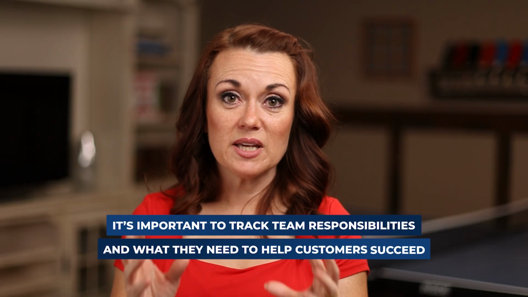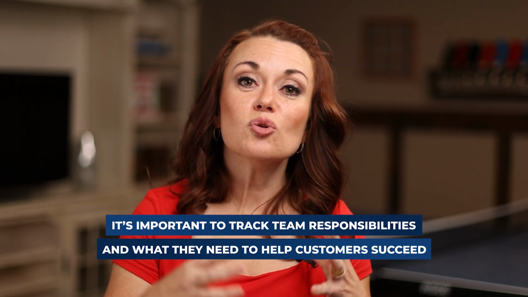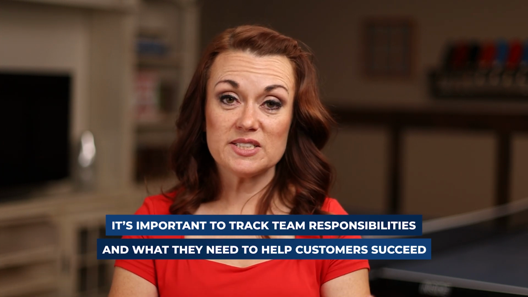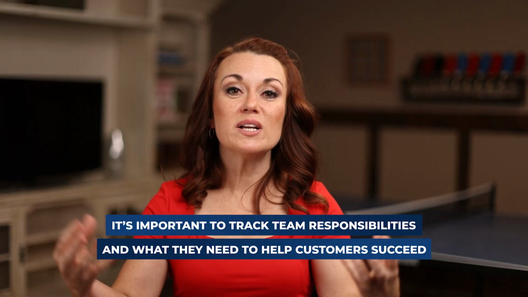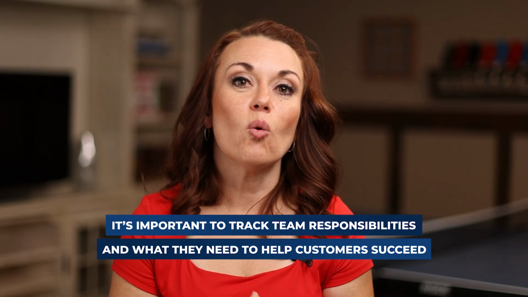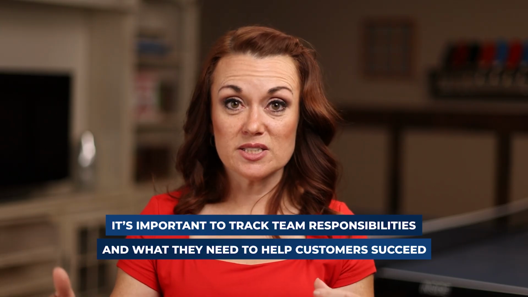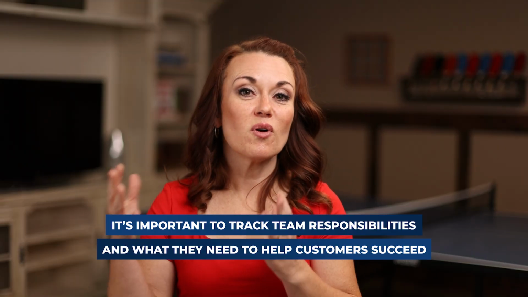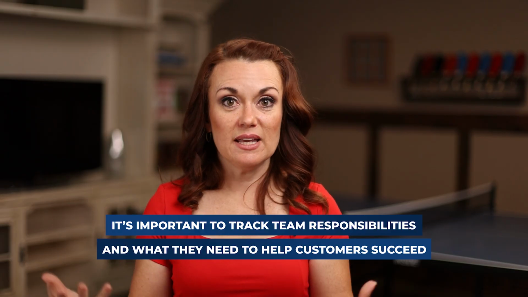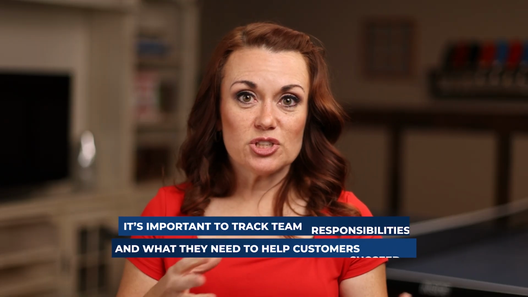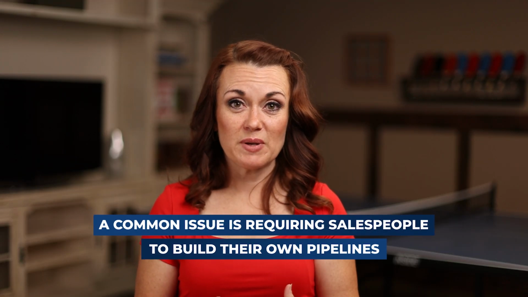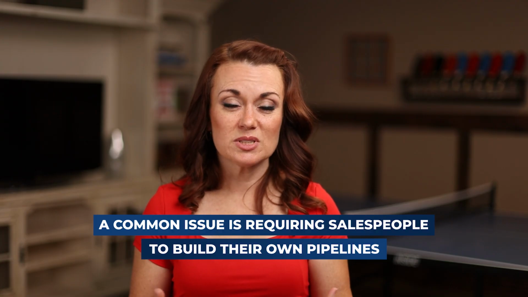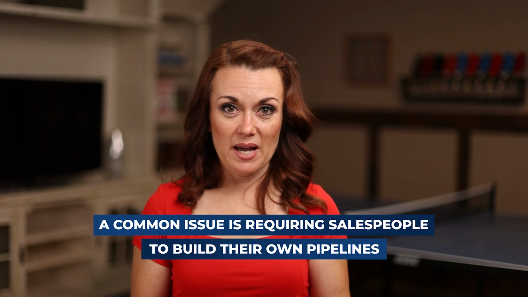Inside of your sales pipeline, as you are going through and automating different stages of your sales pipeline, it's important to also keep track within there of who's responsible on the team for what and what do they need to see in order to help the customer be successful and for them to be successful in their role. A big issue that I see a lot of businesses fall into is that they require their salespeople to also build out their own sales pipelines.